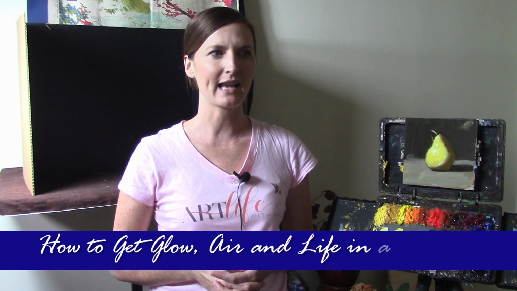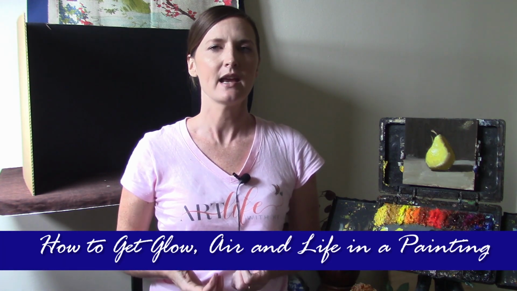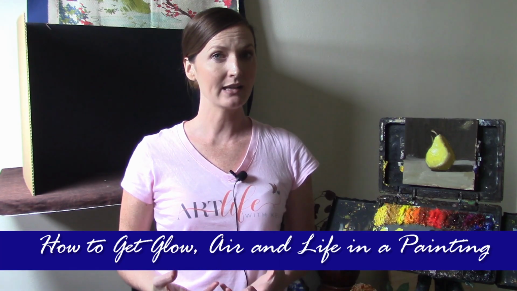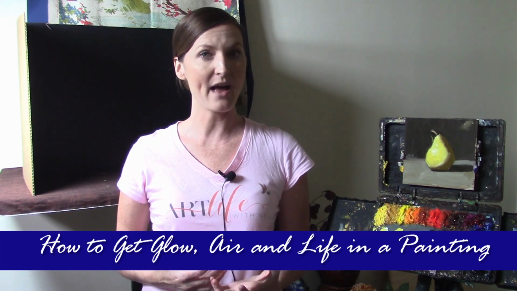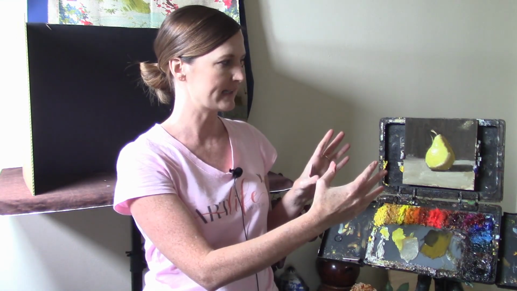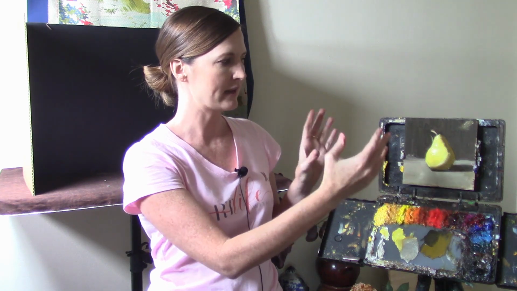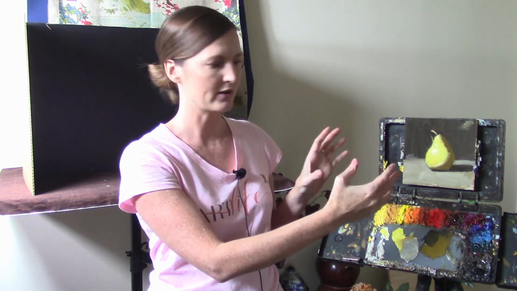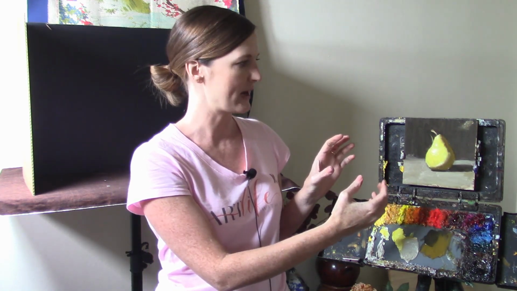What we're going to be doing in this module is discussing how to get that look of light, glow, and atmosphere in your painting. So we're going to be building upon the pear painting that we started, where we broke down the step of how do we get the value contrast, the value structure, and then start to create the illusion of form by using light shapes and shadow shapes in the painting.